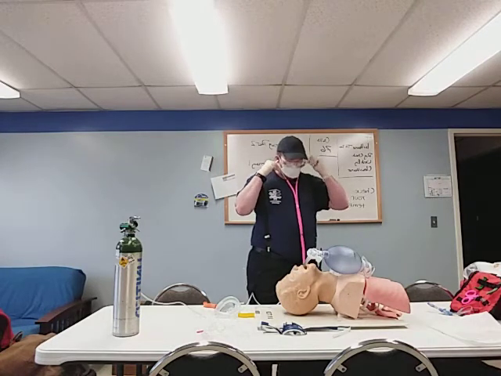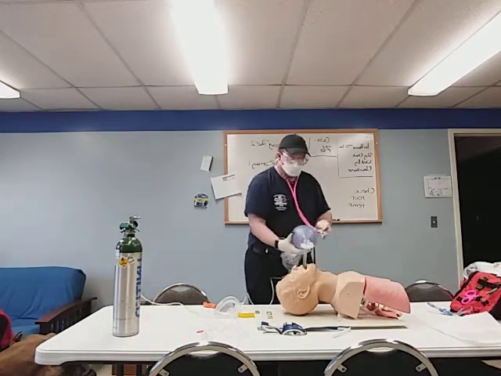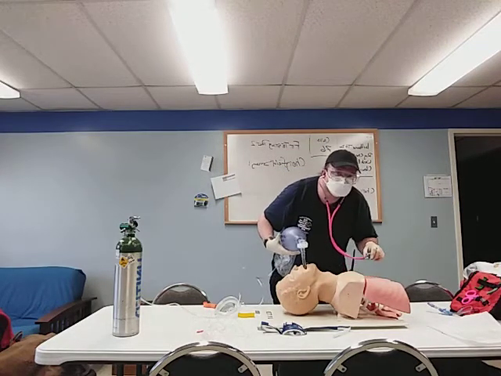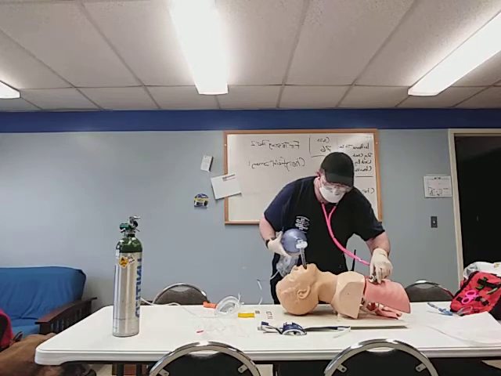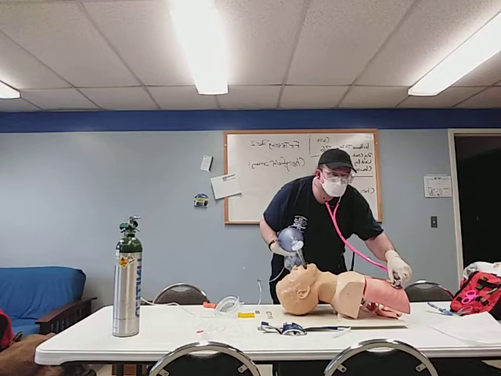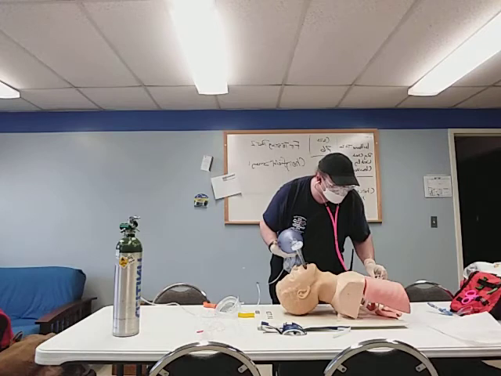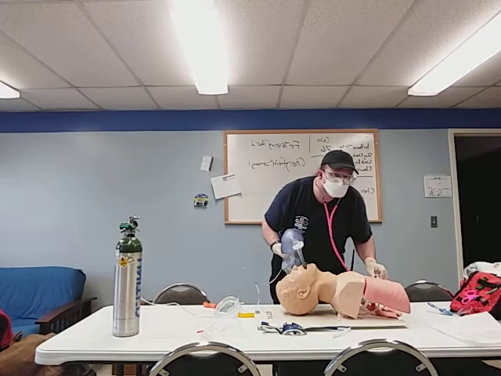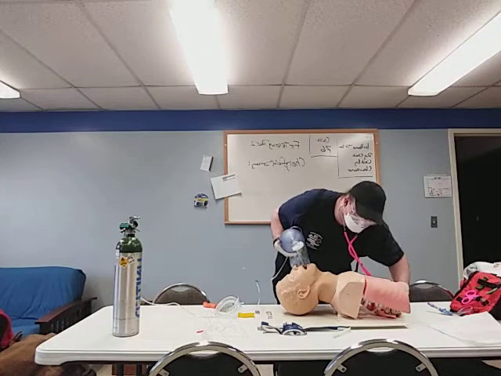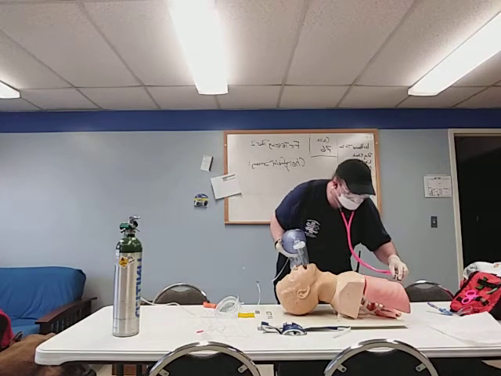Now I'm going to auscultate the 4 quadrants of the lungs, making sure I have equal breath sounds bilaterally. And most importantly, also listen to the epigastrium.